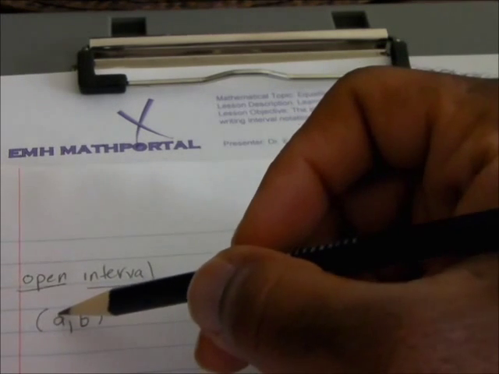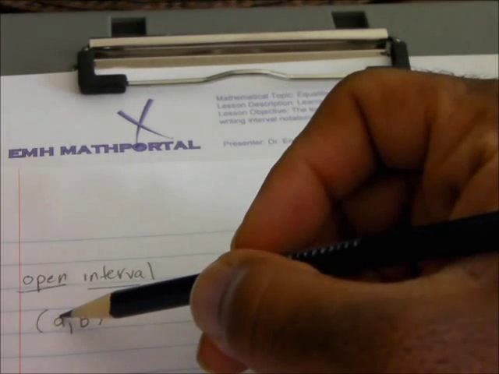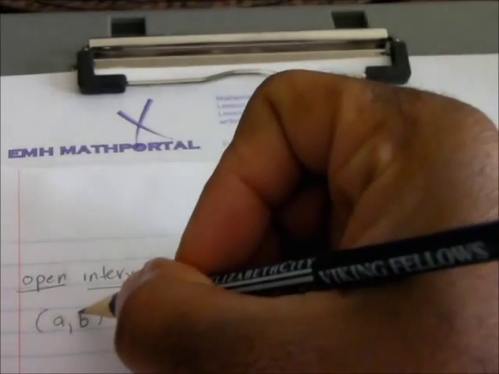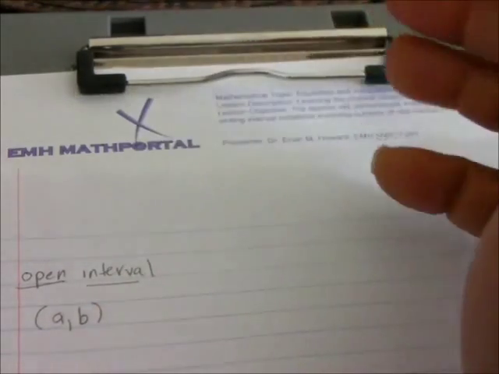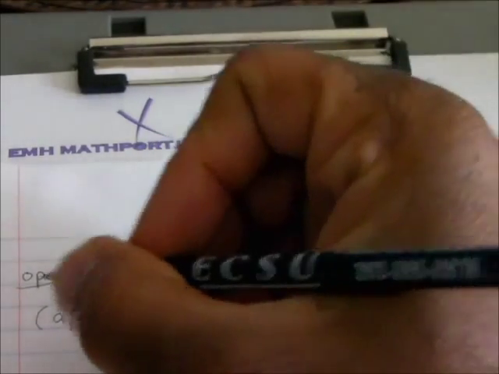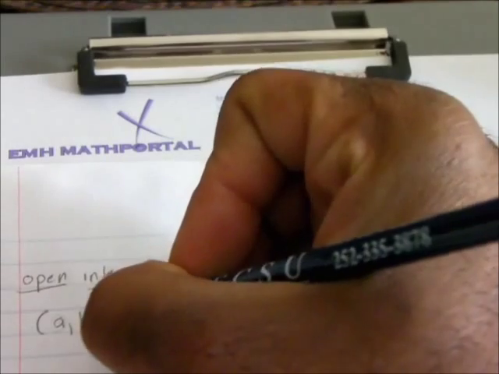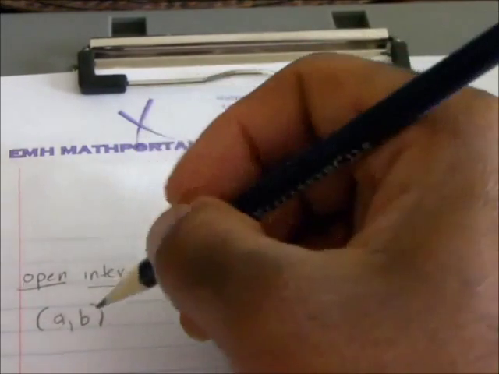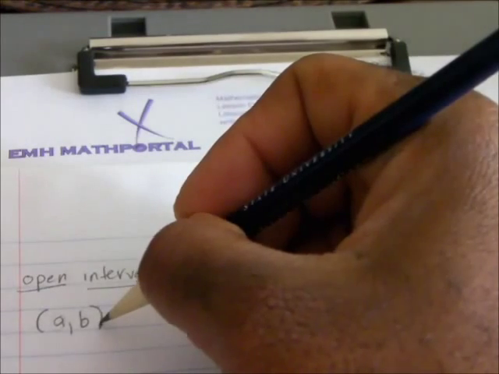On the left you have a number, A, on the real number line system, and B, which is another number on the real number line system when you're graphing it. Notice the parentheses, how they're pointing.